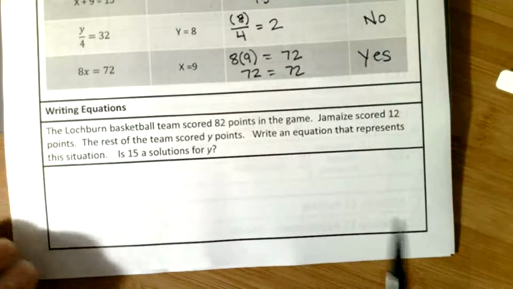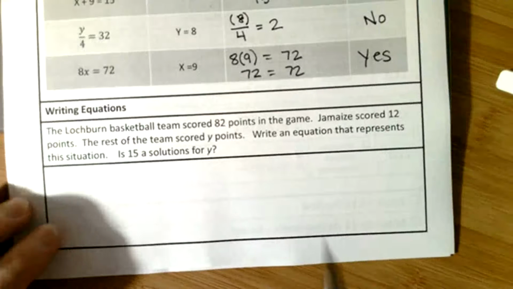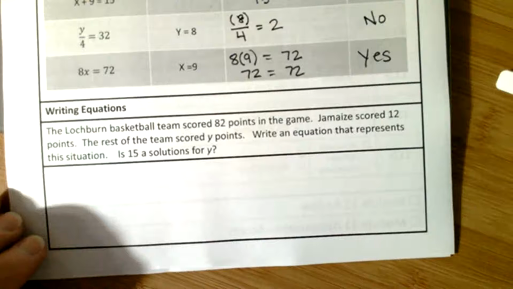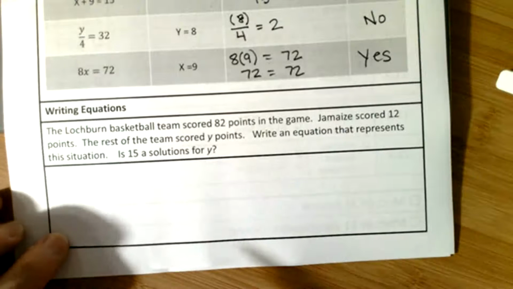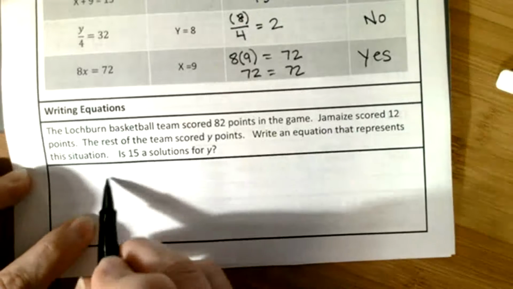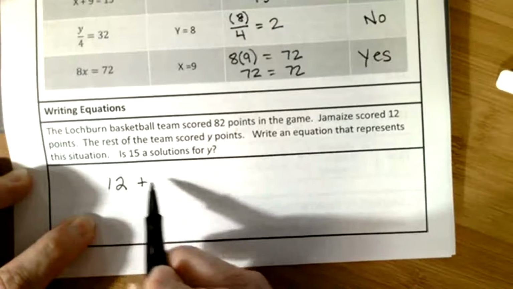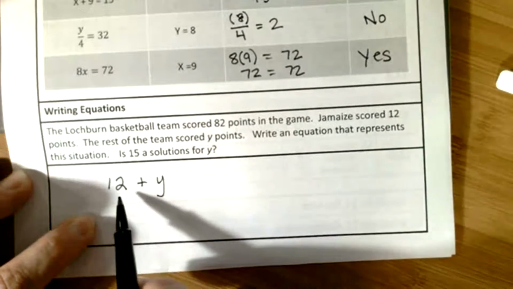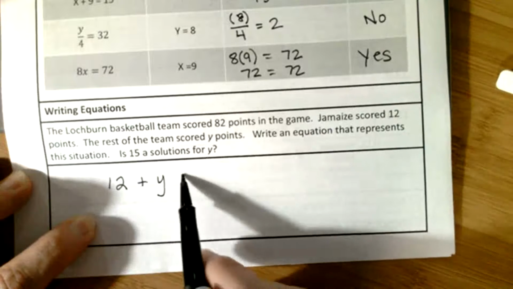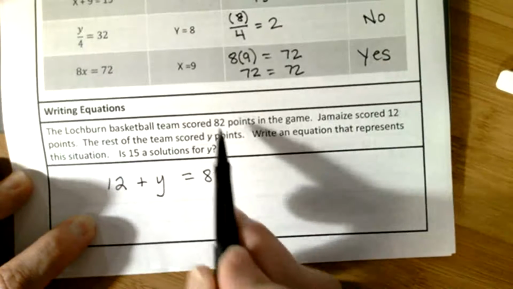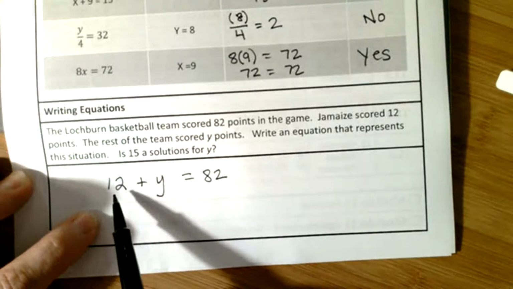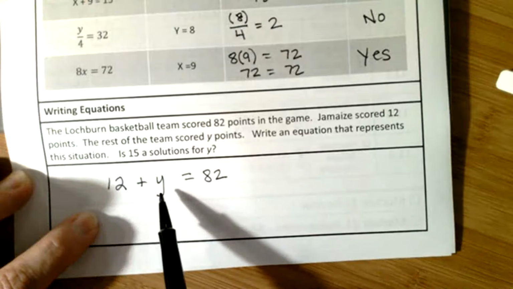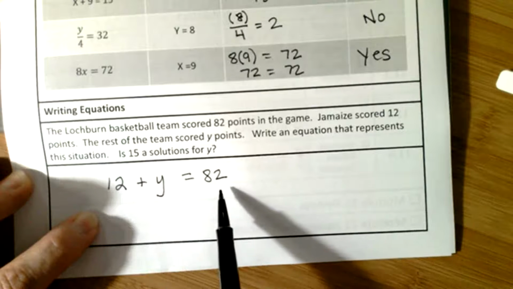When you are writing an equation from a situation, you want to make the variable the number that you do not know. And right now, the variable is the number the rest of the team scored. So if Jemay scored 12 and the rest of the team scored y, if we add 12 and y, we're going to get 82 because the total for the game was 82. So this is how many Jemay scored, this is how much all the rest of the team scored, and this is the total.